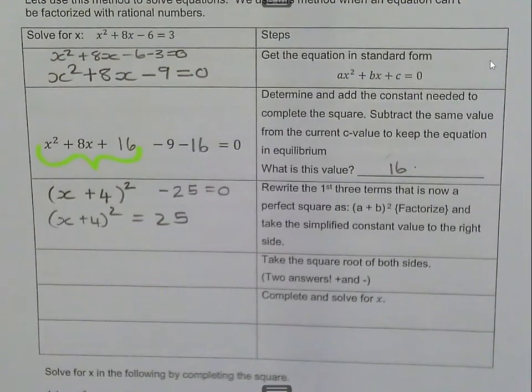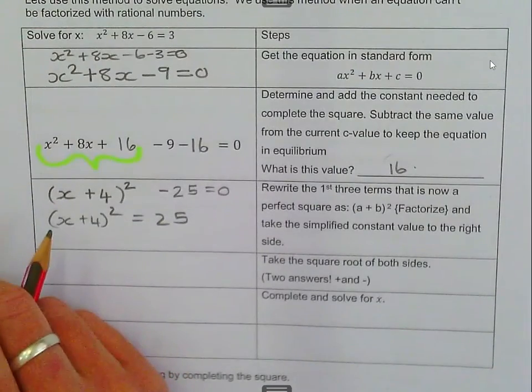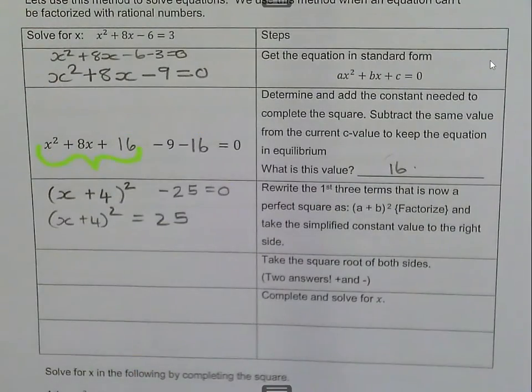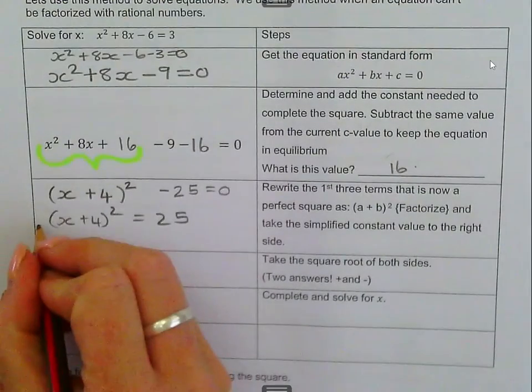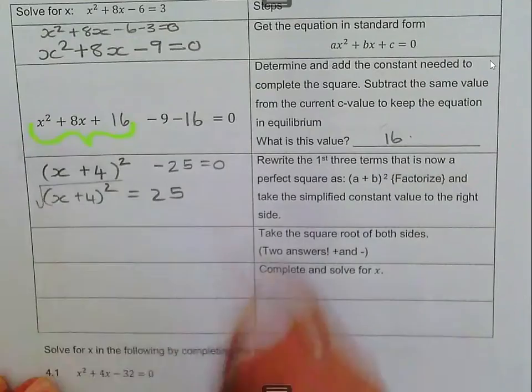So the next step says take the square root of both sides. Do you remember the homework that you did on Friday? We had the square root, then we squared both sides. Now we've got the square, now we're going to take the square root of both sides. But you must just remember when you take the square root on this side, it cancels out the square.